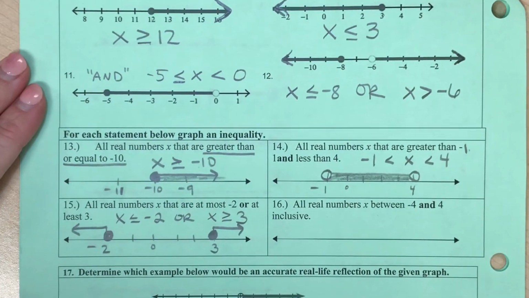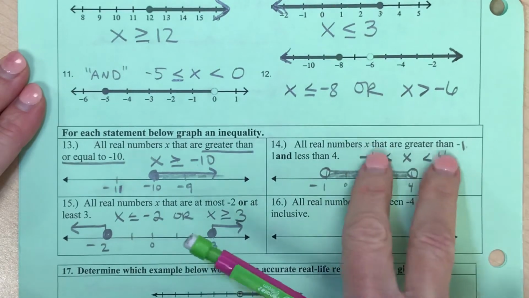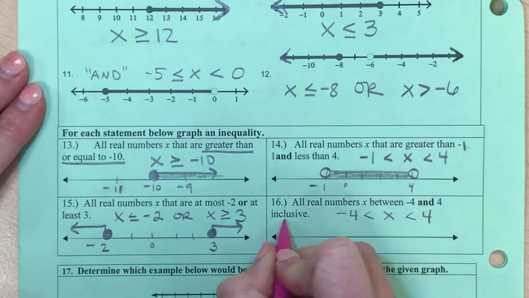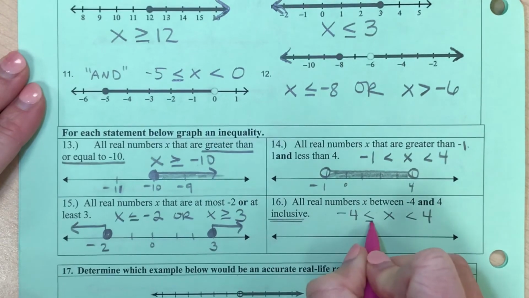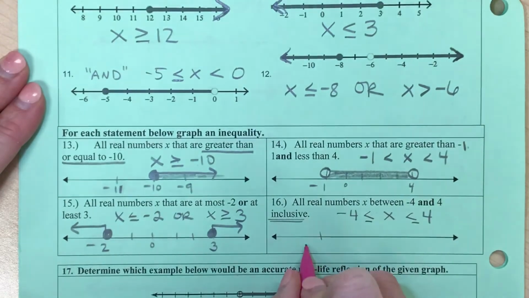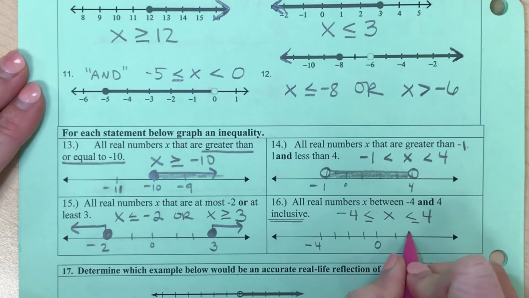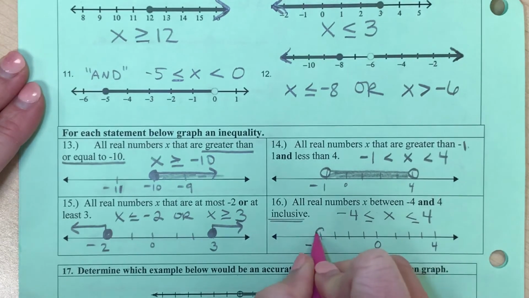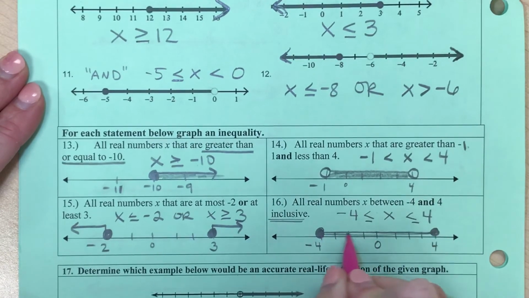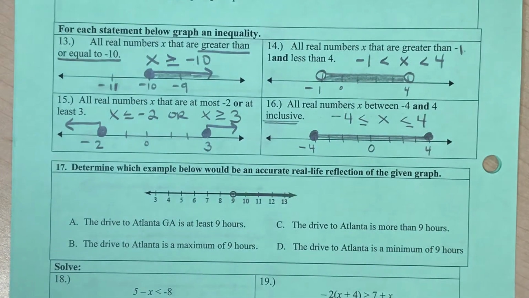Okay, then the last one here, all real numbers between -4 and 4. So notice that word and, so it's going to look similar to this, between -4 and 4, but now it says including, inclusive, so we want an equal to here. So that's the difference between this one and this one, is that our bubbles are going to be filled in. So -4, -3, -2, -1, 0, 1, 2, 3, 4. Okay, so a closed circle here, and then a shading in the middle. Okay, I'll do one more for this video, and then I'll start a new video for my solving.